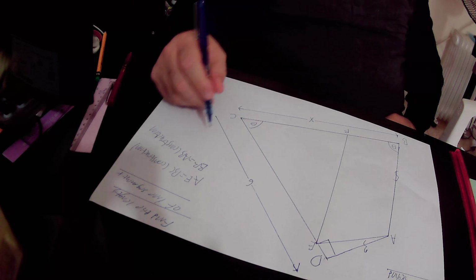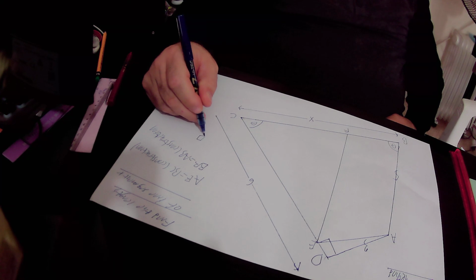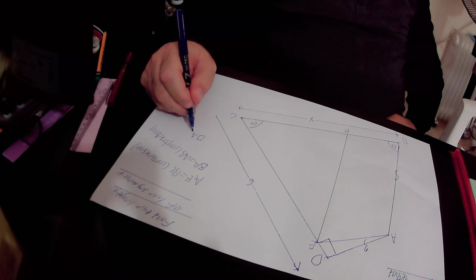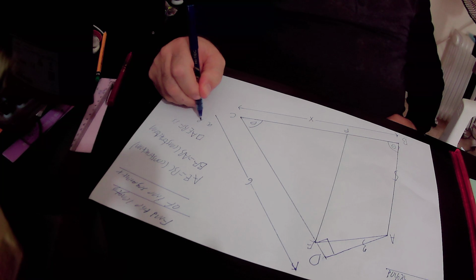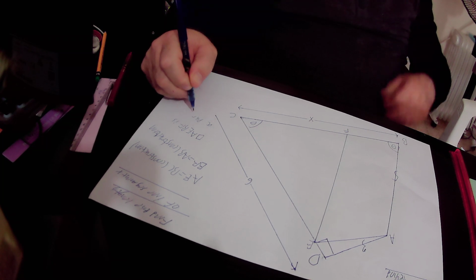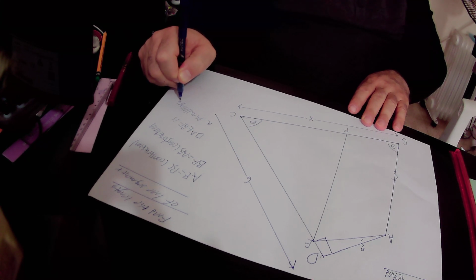Therefore, I can know that quadrilateral AEBF is a parallelogram. Okay?